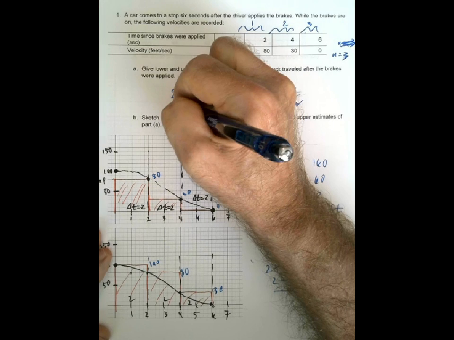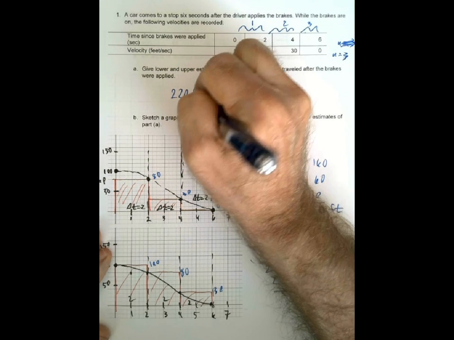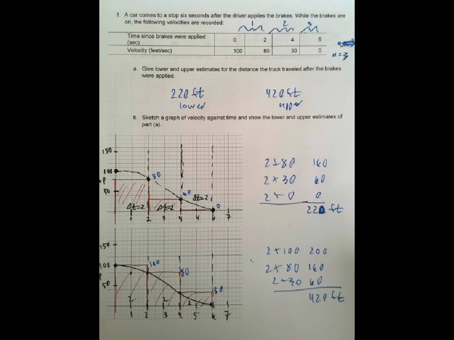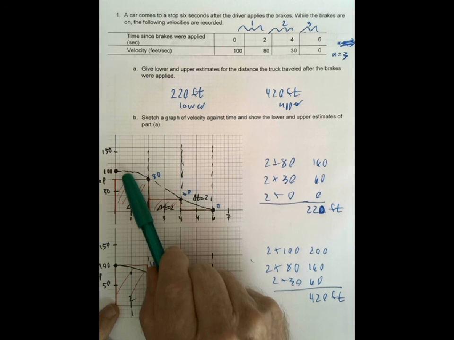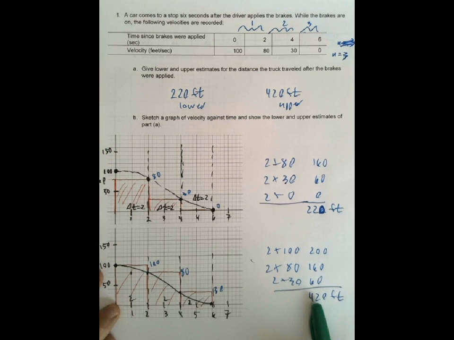And you can see here, there's quite a gap between those two. We know that it can't be as low as 220 because there's a lot of leftover area that wasn't accounted for, and it can't be as high as 420 because there's a lot of area included in rectangles on the upper ones that aren't really under the curve. But we do know that it has to be somewhere in between. Okay? All right, so that'll be example number 1, and I'm going to do example number 2 next.